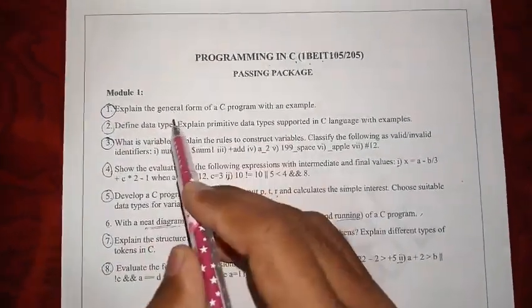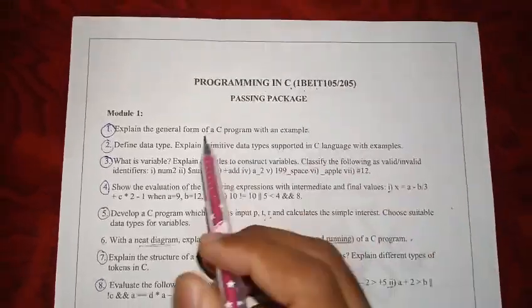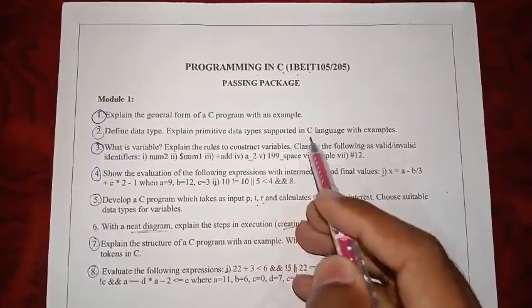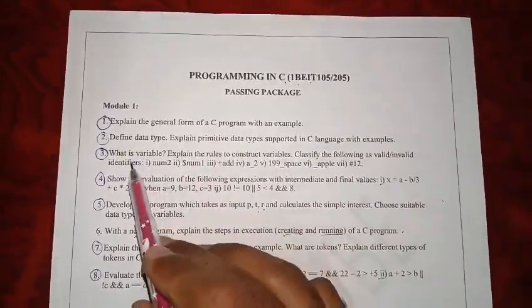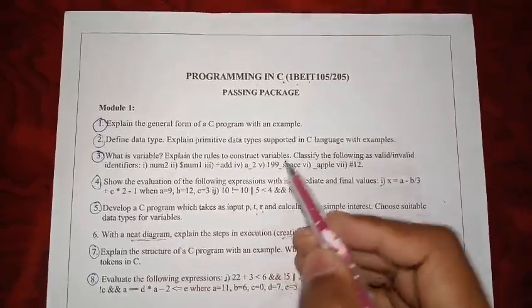First question, explain the general form of C program with an example. Second question, define data types. Explain primitive data type supported in C language with examples. Question number 3, what is variable? Explain the rules to construct variables.